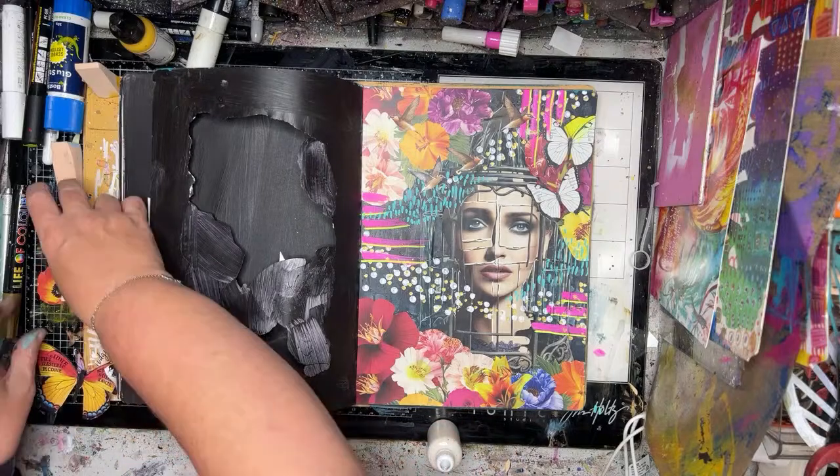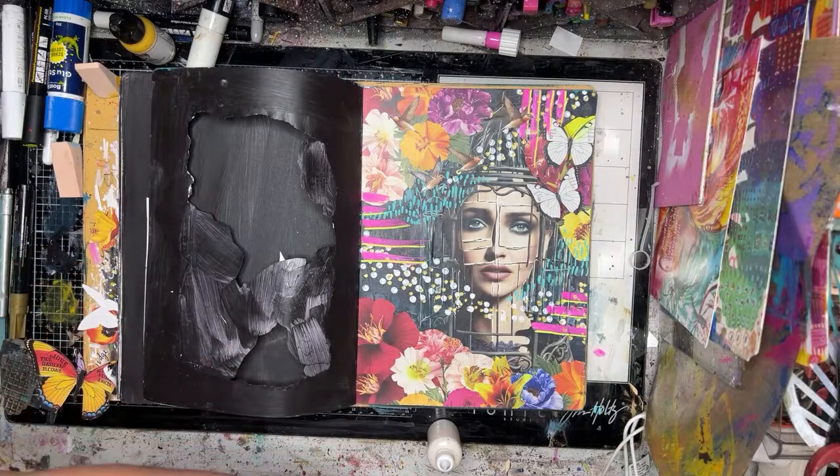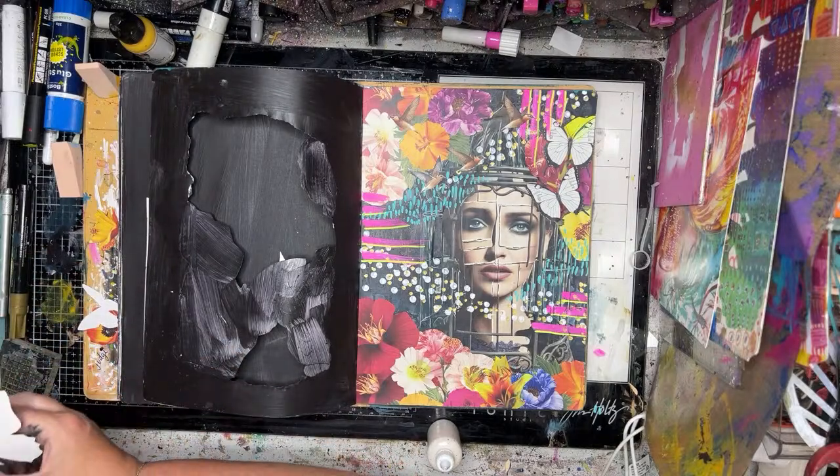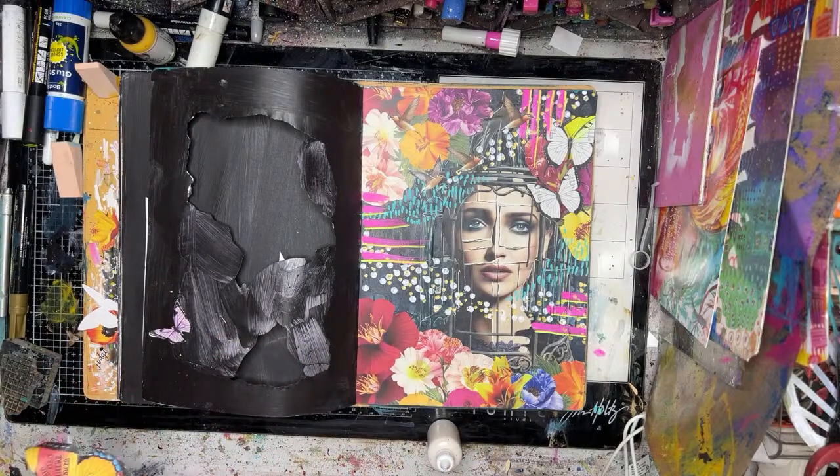Oh, I've just put all those things into wet paint because I am that smart. I was thinking, why is that butterfly painty? This is how I get dirty.